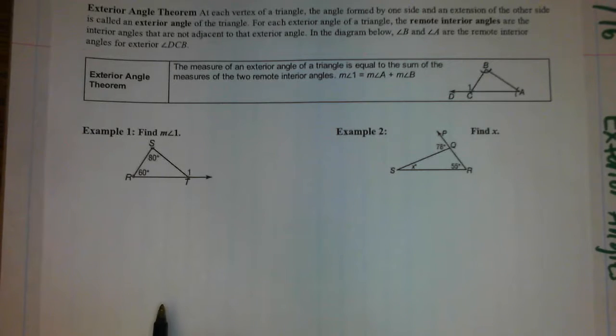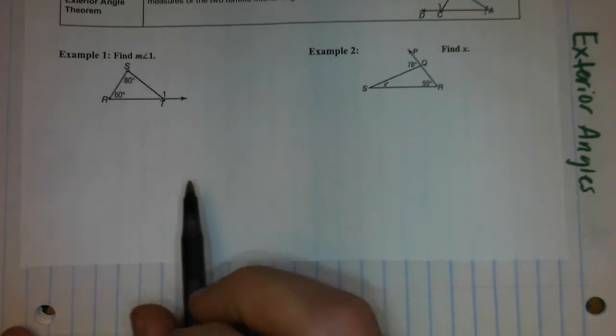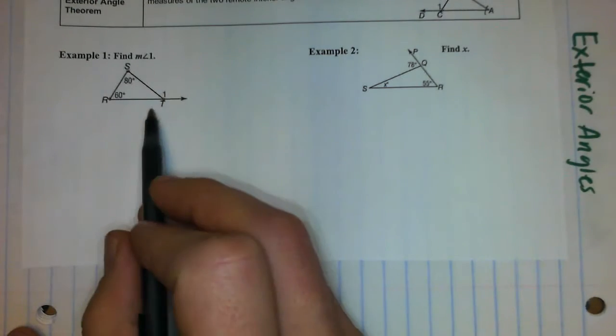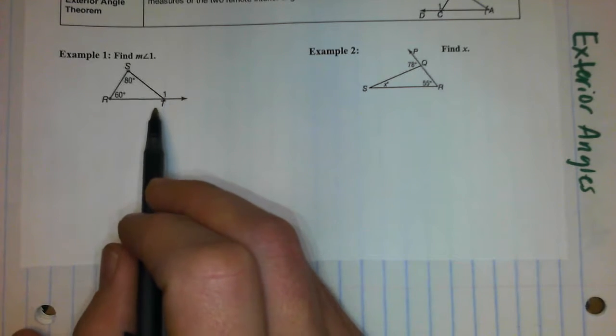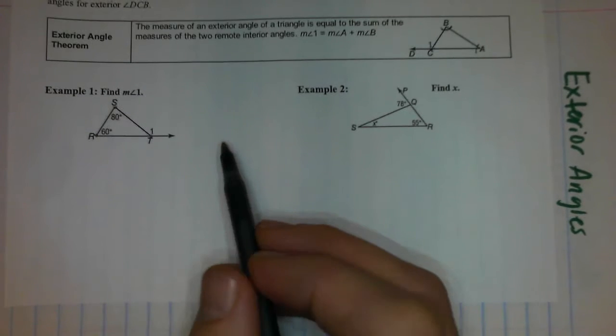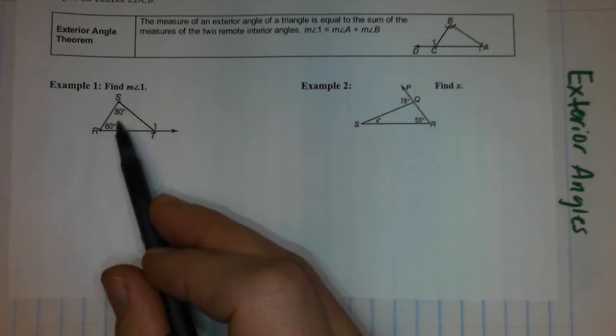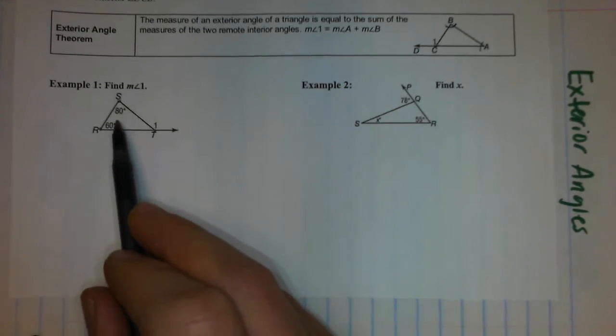So let's look at a couple of examples. First one says find the measure of angle 1. So angle 1 is this exterior angle here. Two ways that I'll show you to do it. One way is just like the theorem says. We could add up the remote interior angles here, which are 60 and 80.